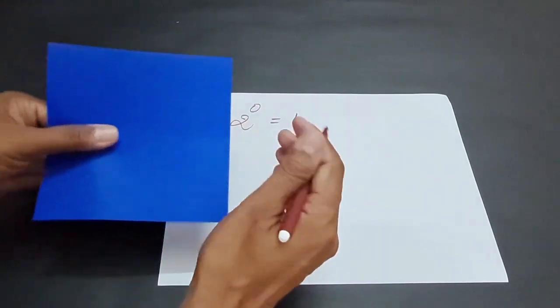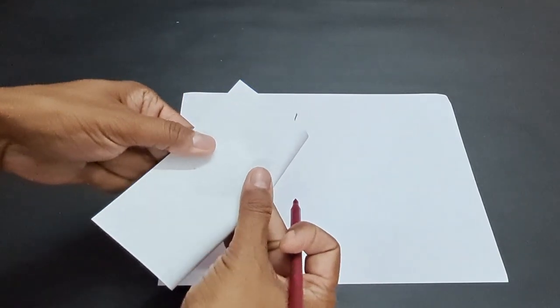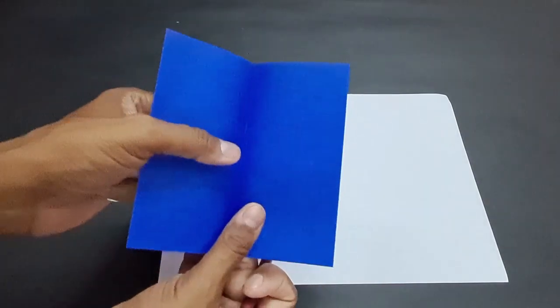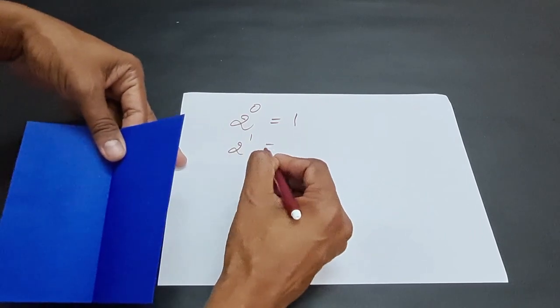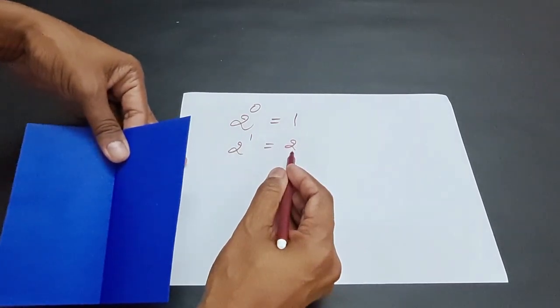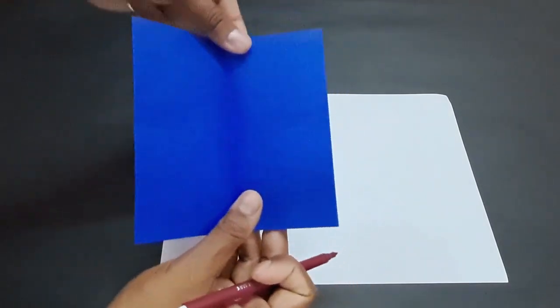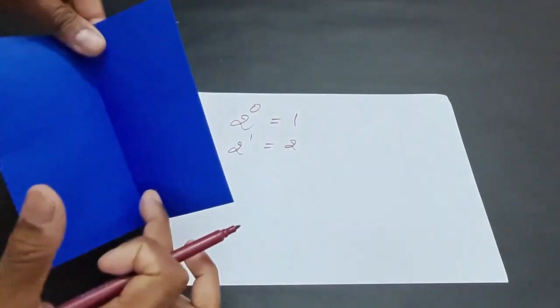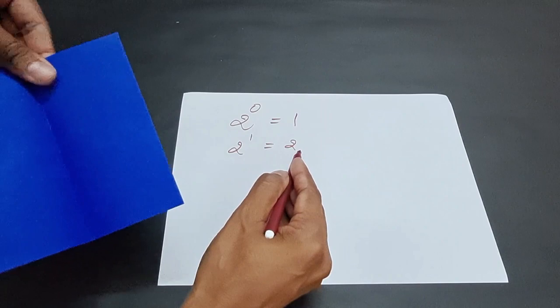Now if you fold this into half like this, you have made one fold, and therefore 2 raised to power 1 fold is 2. What is this 2? This 2 represents the number of parts into which this sheet is divided. So now we have 2 parts and only 1 fold. So 2 raised to power 1 fold equals 2.